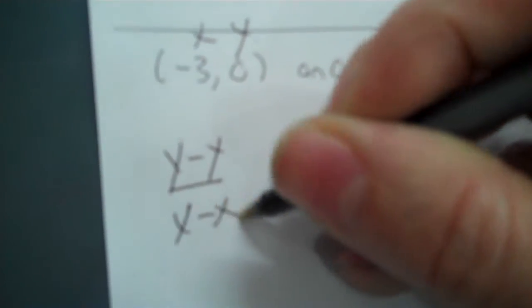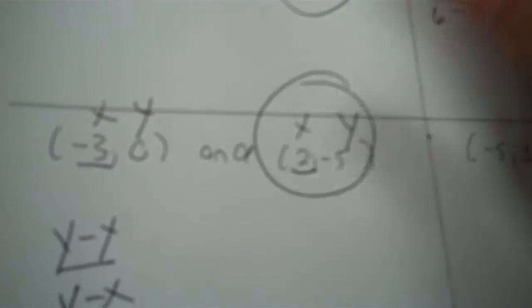Negative 3, 0, and 2, negative 5. So xy, xy. So y minus y, x minus x. They're coordinates. So when I compare my x's, positive 2 is bigger than negative 3. So I put 2 on bottom, you put your x on bottom, and negative 5 on top. Then after the minuses, you put your negative 3 on bottom and your 0 on top. Now negative 5 minus 0 is just negative 5.